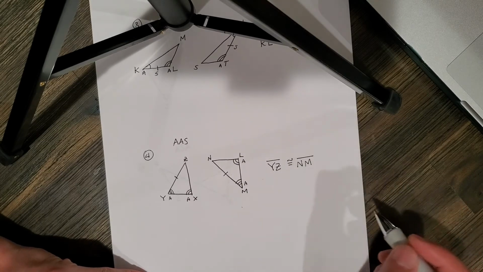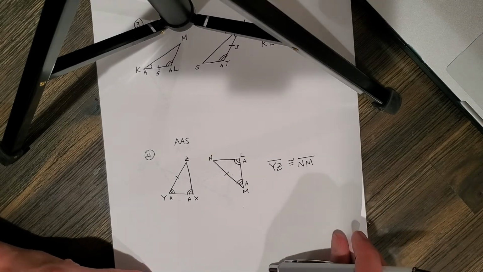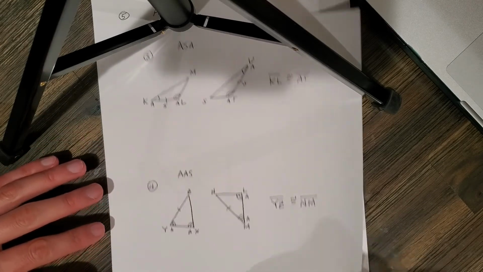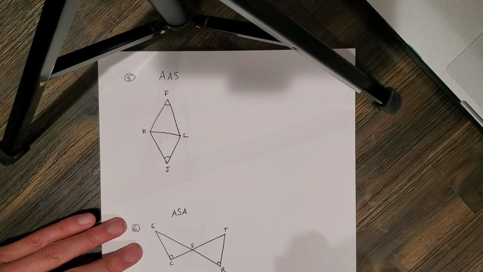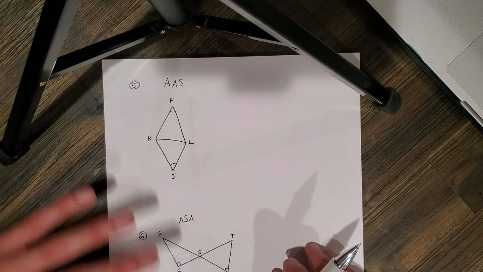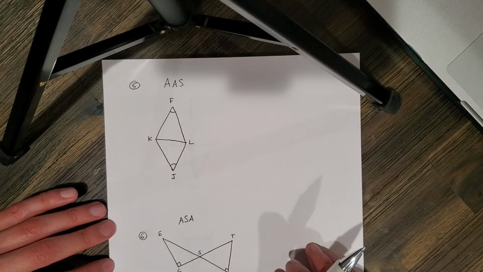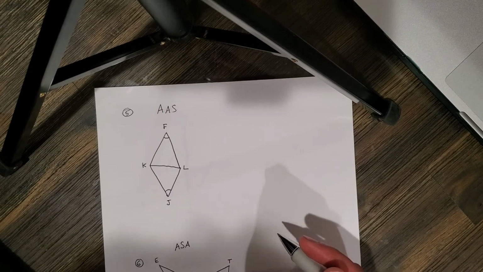And notice I need to put the bar above it. Okay. Now, all these four that we've done, they were where the two triangles were not connected. Well, now the next four are going to be where the triangles are connected. Okay, so let's look at the next one here.